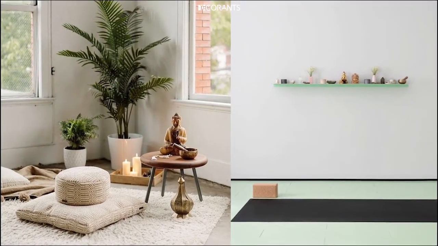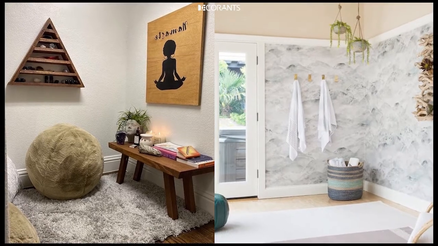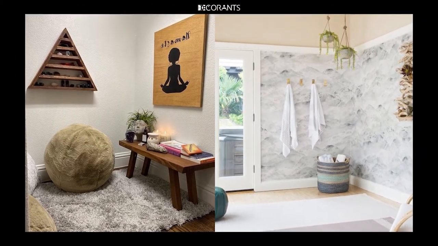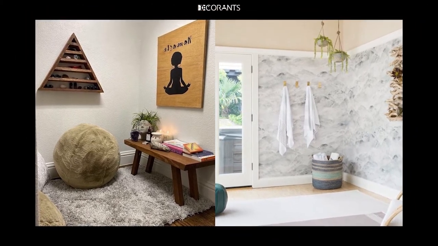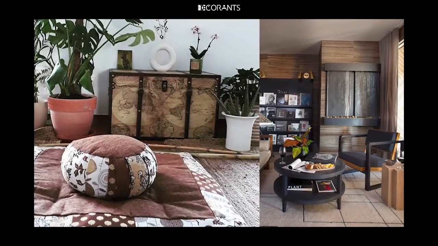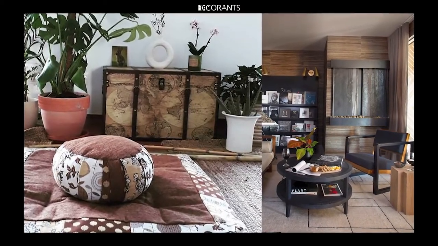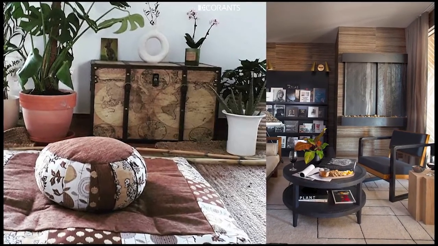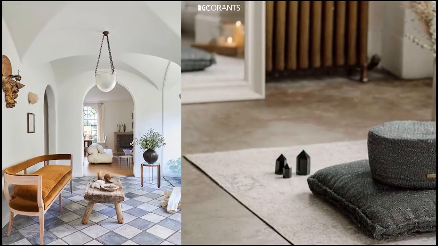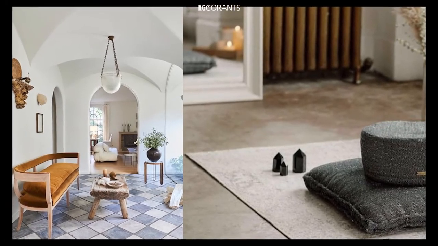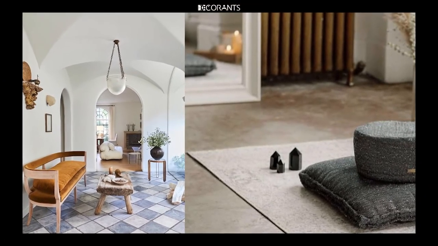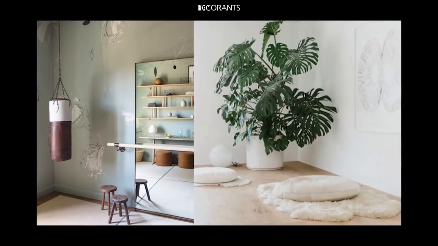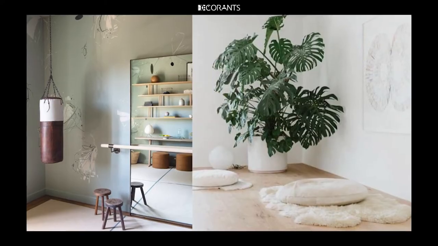Textural elements also contribute to the sensory experience. Soft cushions, plush throws, and natural fiber mats create a tactile connection with the space, grounding your body in comfort. Sensory meditation can also include temperature adjustments. Perhaps a small fan or heater can be included to maintain a temperature conducive to relaxation. The goal is to curate an environment that speaks to all your senses, helping to deepen your meditation practice by making the space more engaging and soothing.